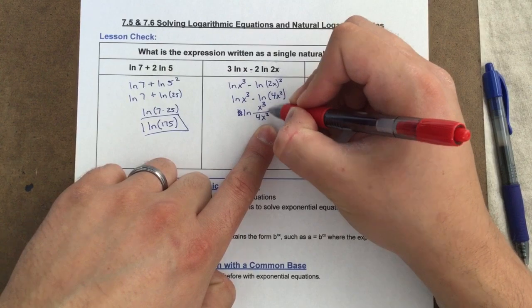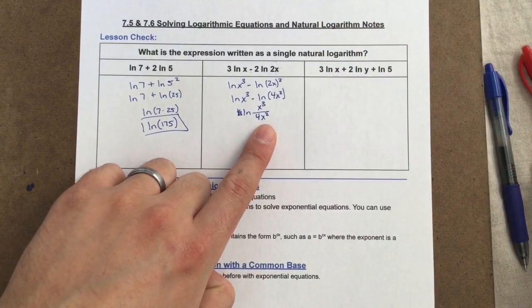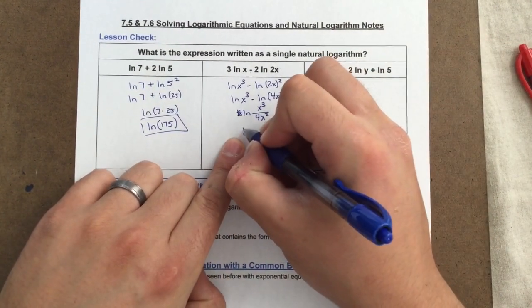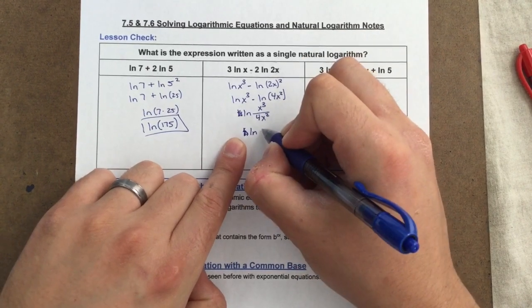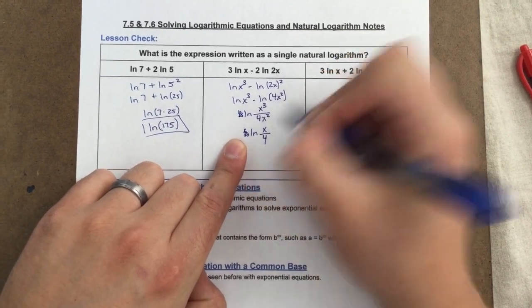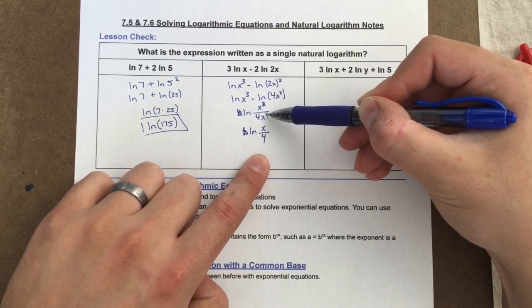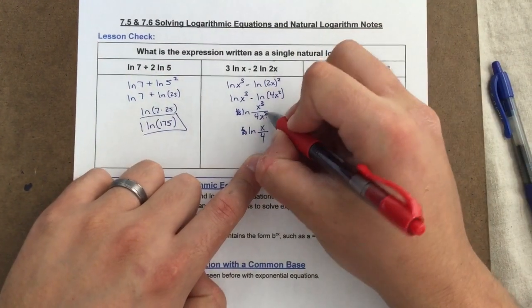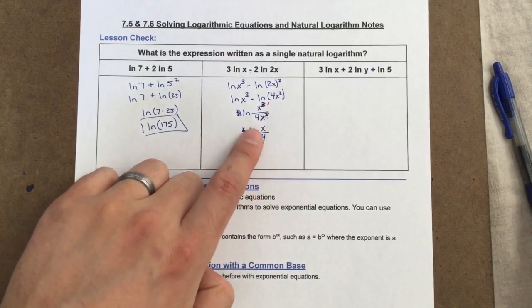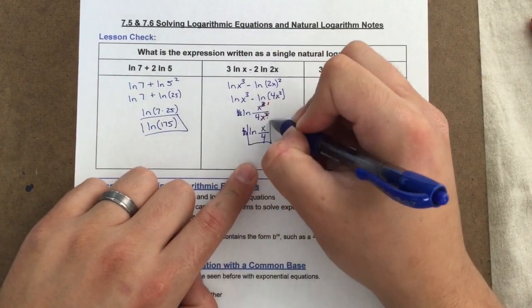And this can be simplified a little further. We have x cubed divided by x squared. So what you're going to be left with is ln of x over 4, right? Because there's 3 of them here, x times x times x. There's 2 on the bottom, so this will get eliminated, and you're only left with 1. So 1x there, or 1/4 x.